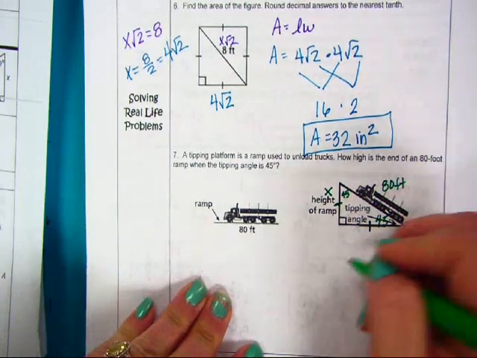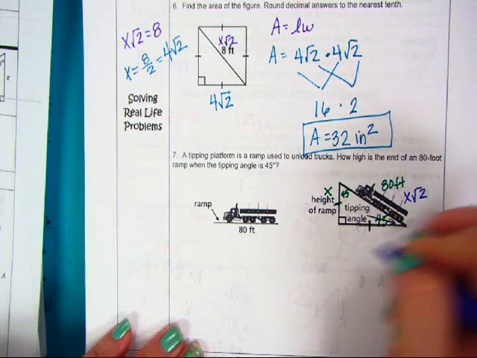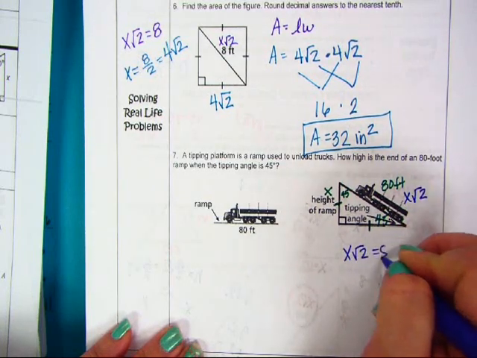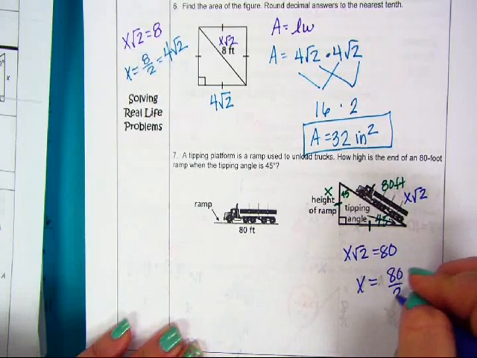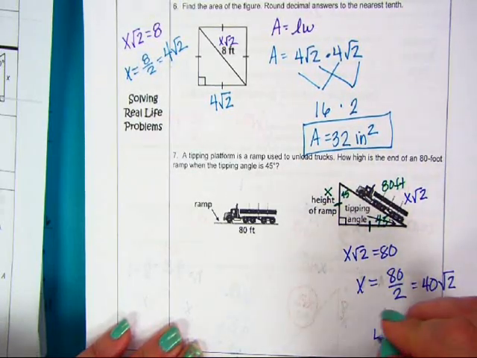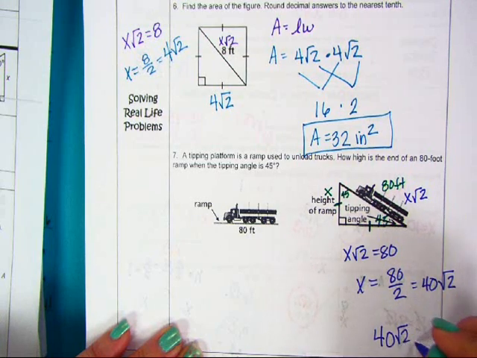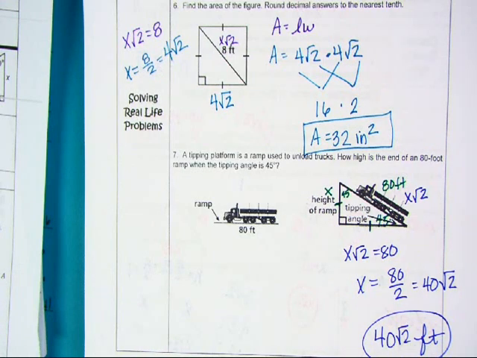So if this is my x square root of 2 side, so x square root of 2 equals 80, then that means x is equal to 80 divided by 2, which is 40 times the square root of 2. So 40 square root of 2 feet is how high I have to raise it.